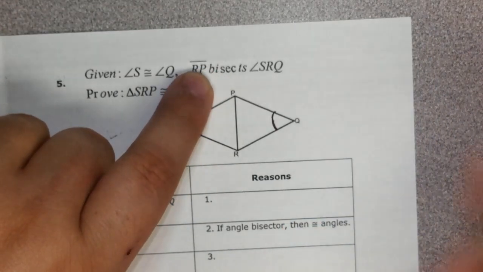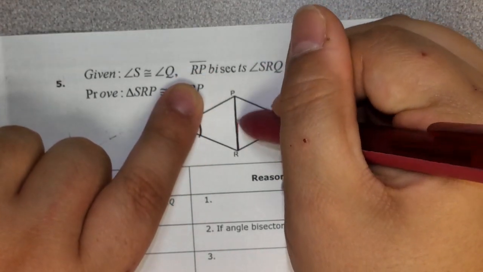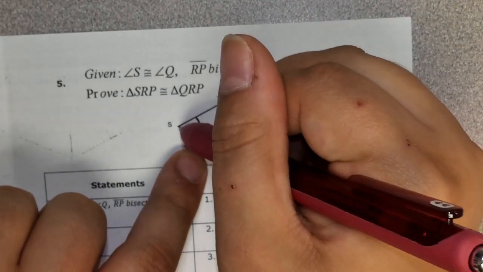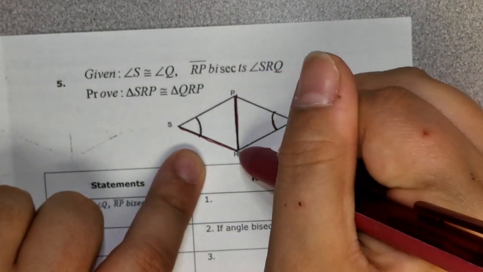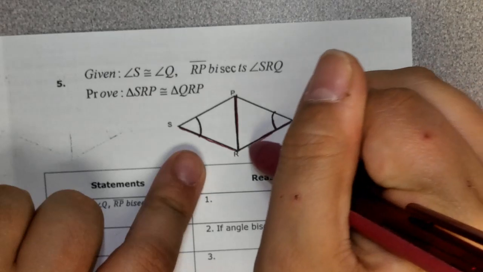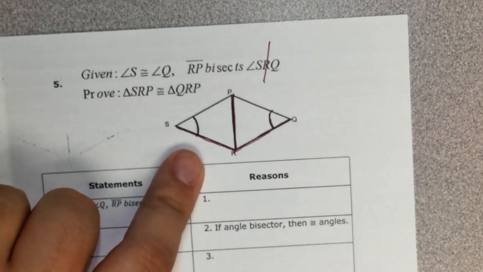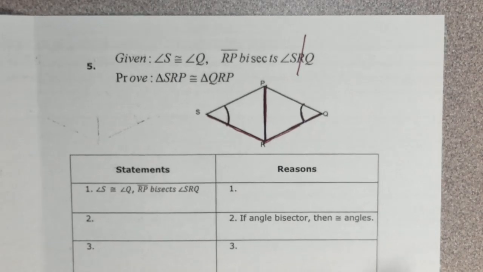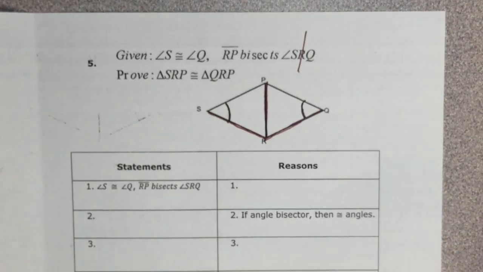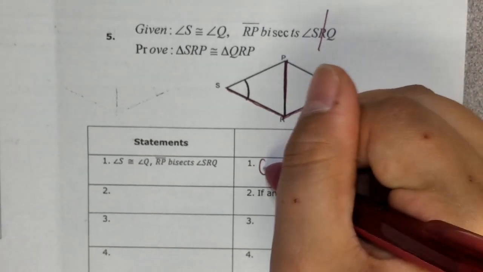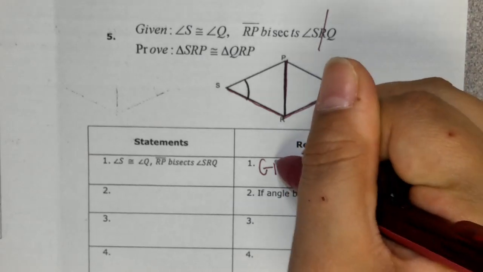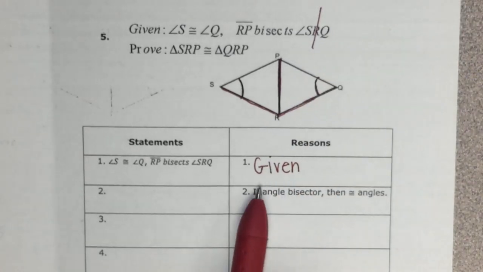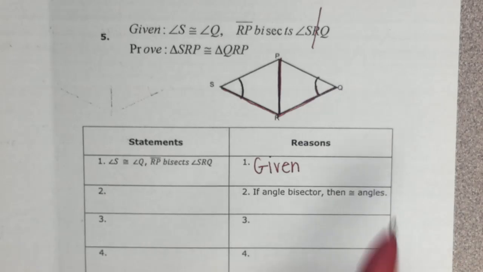All right. Next, it tells you RP bisects SRQ. What does bisects mean? It's going to cut that in half. So number 1 is my given. And number 2 says if angle bisector, then congruent angles. What's going to be congruent?